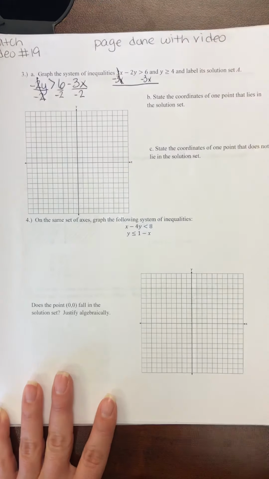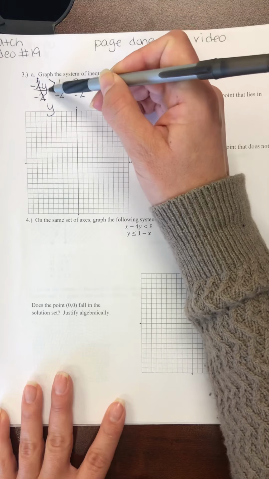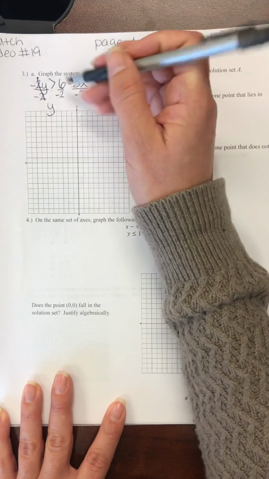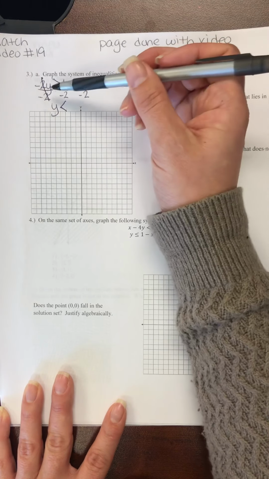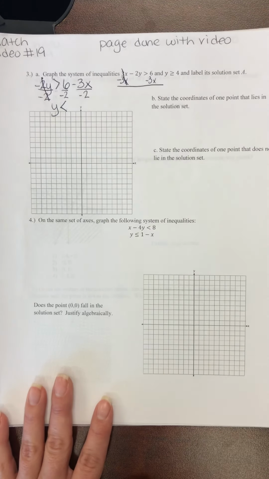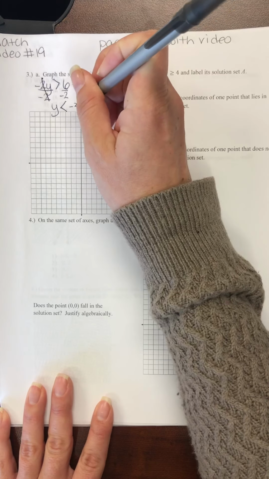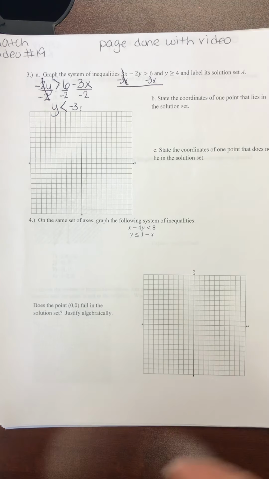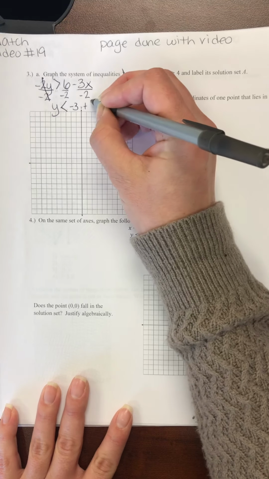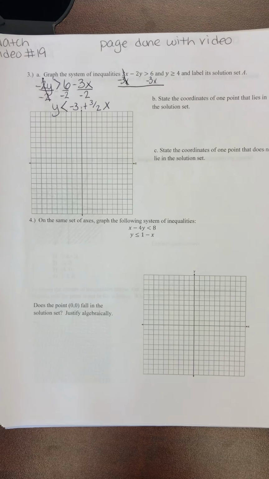All right, so my negative 2's cancel. I now have y. Remember, we have to flip our inequality symbol or switch it, so it was greater than. It now becomes less than because we're dividing by a negative number. So now I have 6 divided by negative 2, which is a negative 3. Then I have negative 3 divided by negative 2, which doesn't give me an even number, but it gives me a positive 3 over 2x.